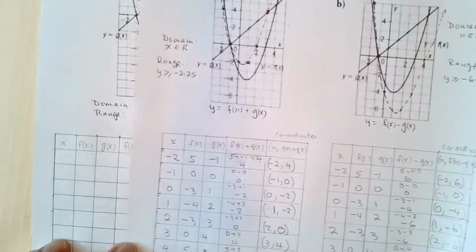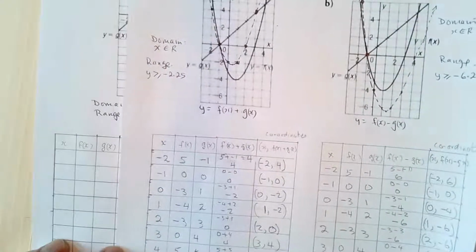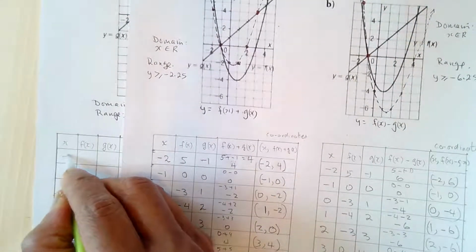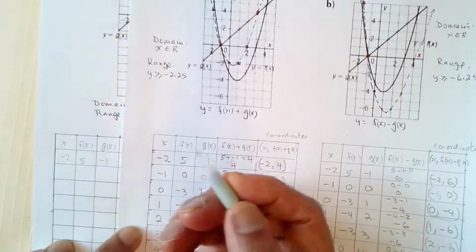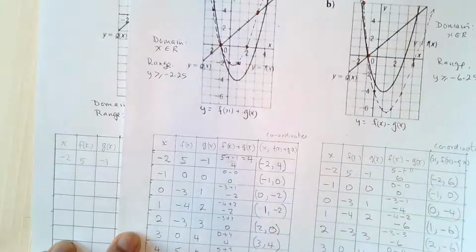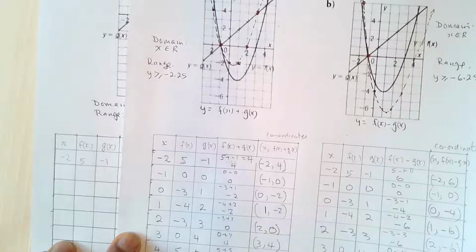So let's go back to what we had before. We have, in this case, a -2, 5, and -1. Once we have these points, it's very easy to calculate the combined functions, whether it's adding, subtracting, dividing, or multiplying.